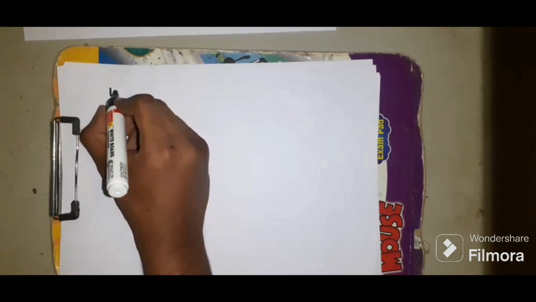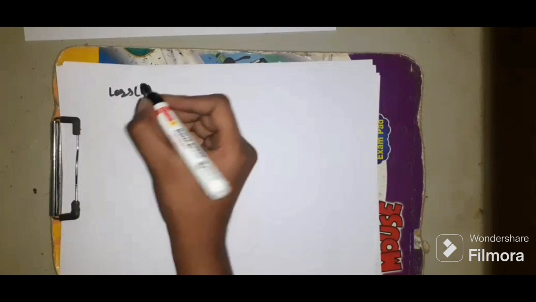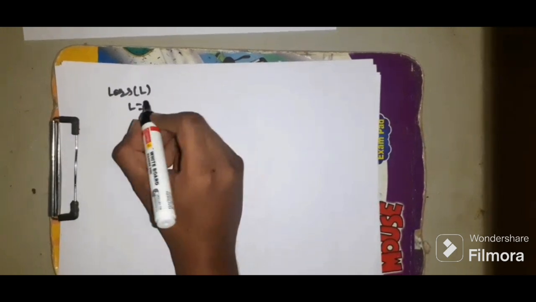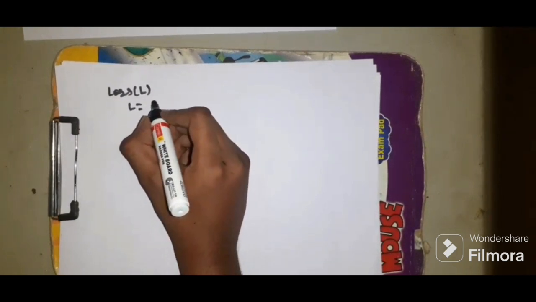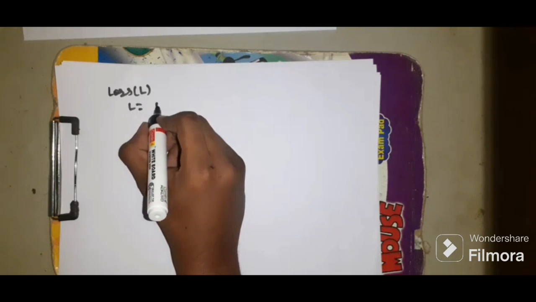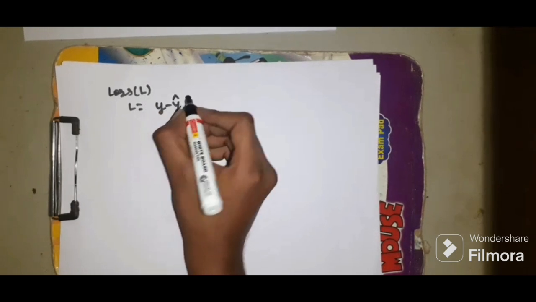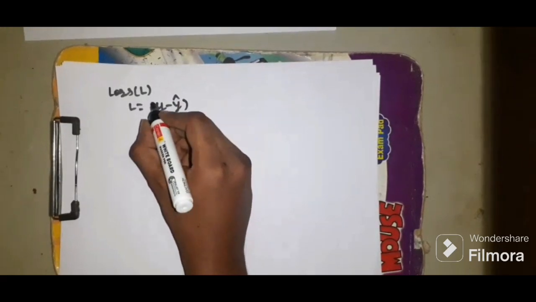We calculate the loss, or loss L equal to y minus y hat whole square. The reason we are squaring it is because we don't want any negative values.